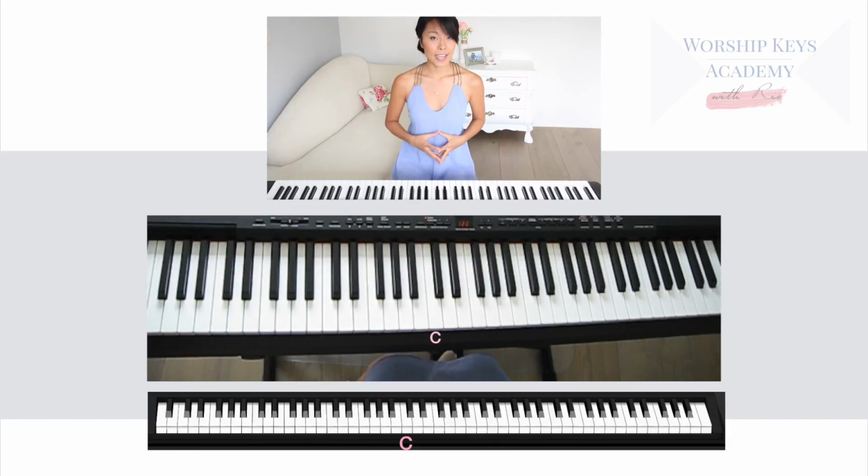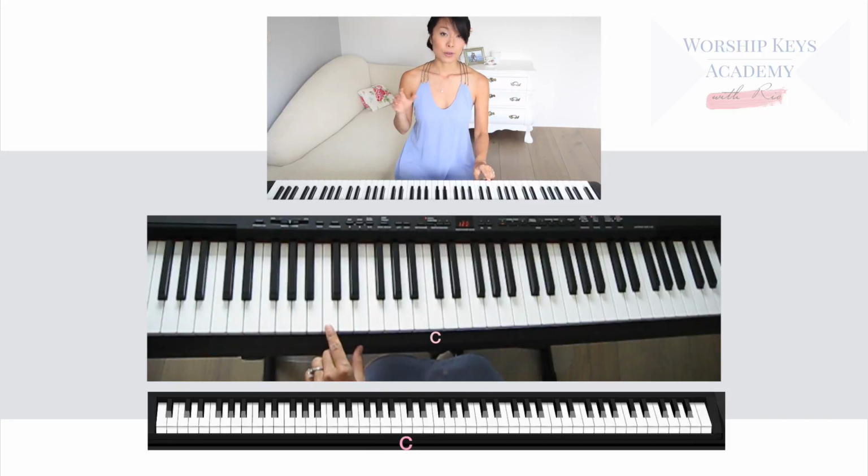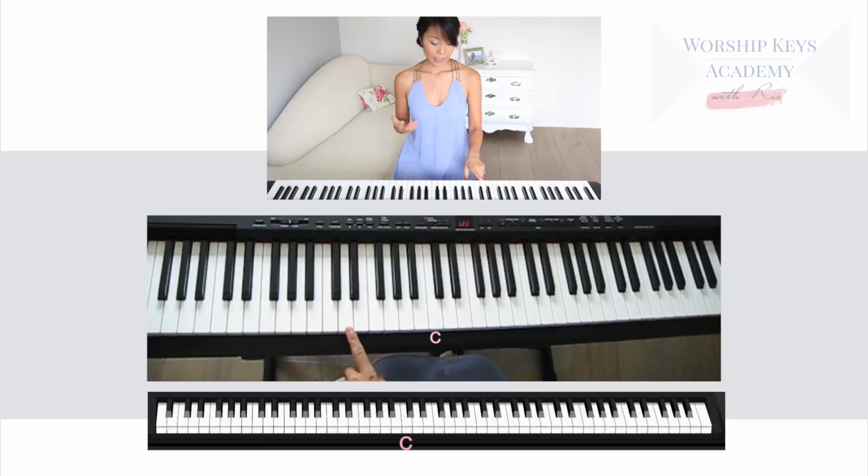Alright, so instead of saying F major, G major, A minor, C major, we can assign numbers to each of the chords. Starting from the C, we're going to start with the number 1. So we're going to indicate the C major chord with the Roman numeral 1. And the next one is going to be a 2, 3, 4, 5, 6, 7. And then we go back to C.